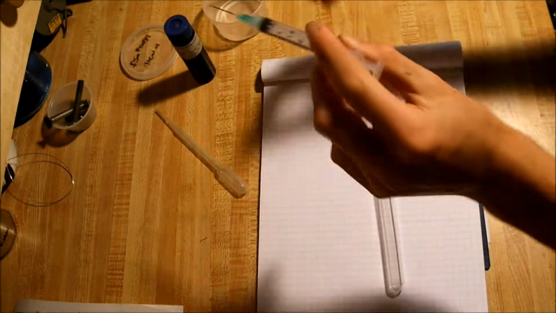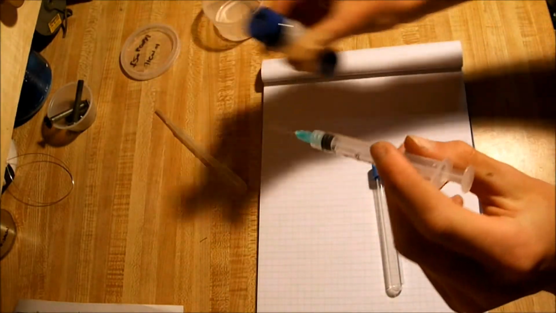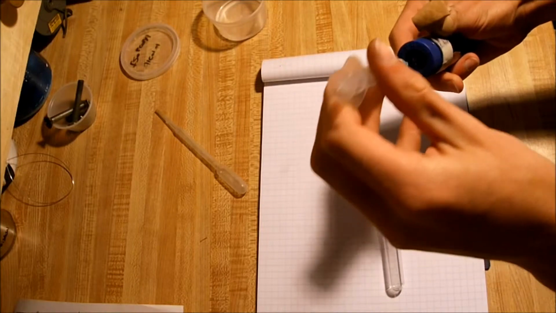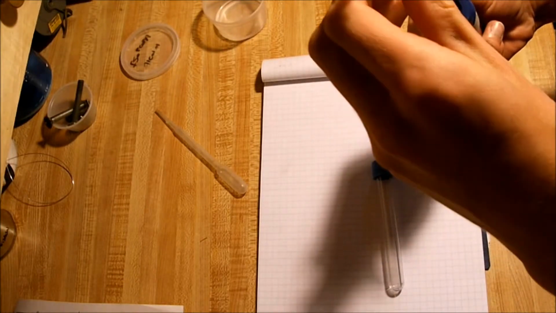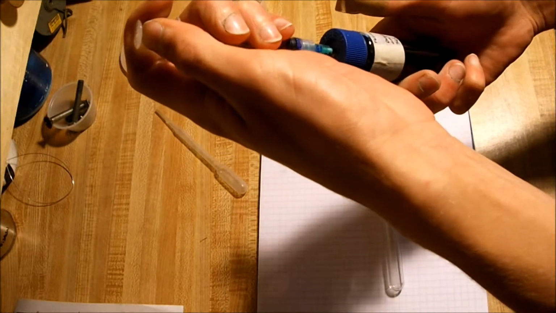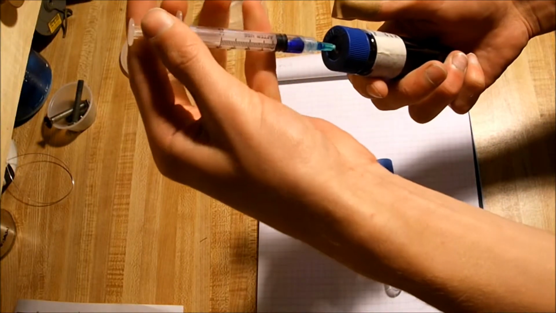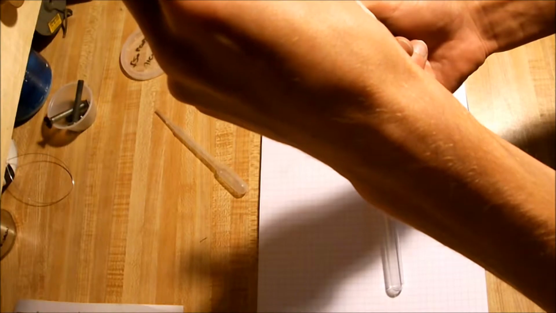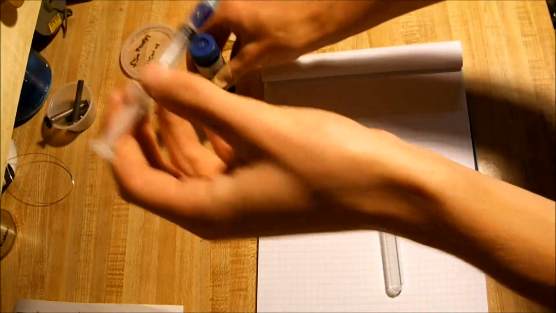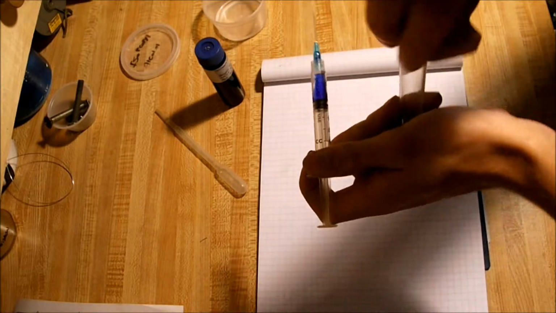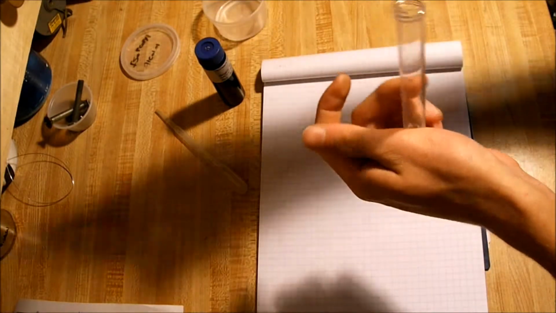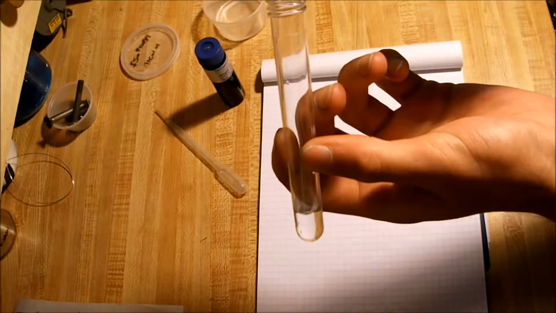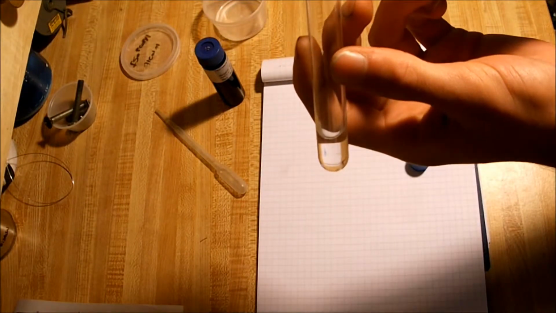Next, what you want to do, using the needle, or if you don't have a needle, a pipette, is pull about half a milliliter of the tetraamine copper sulfate into your collection device. And then squirt it directly into the alcohol.